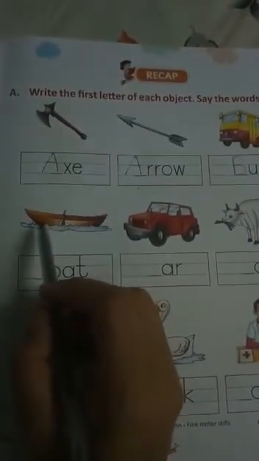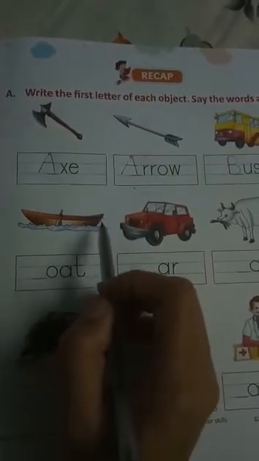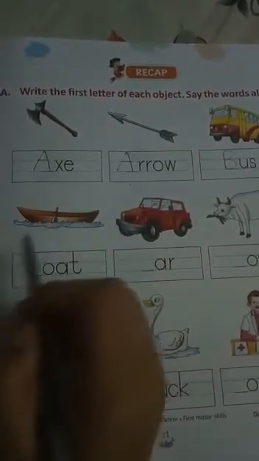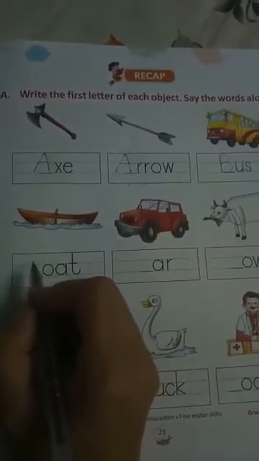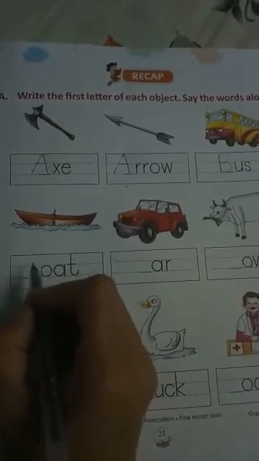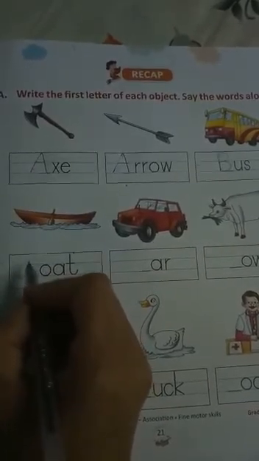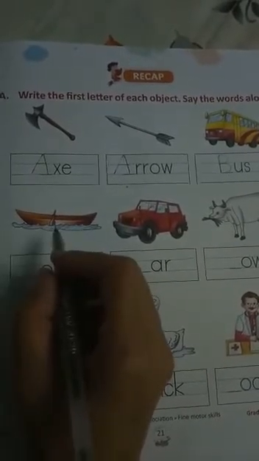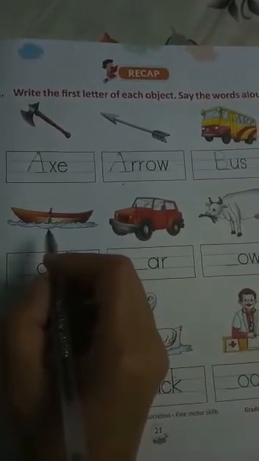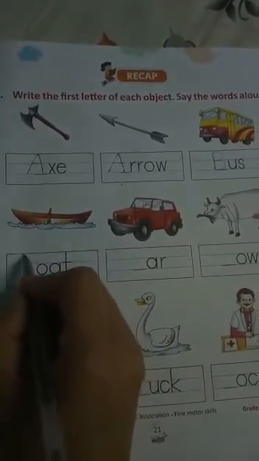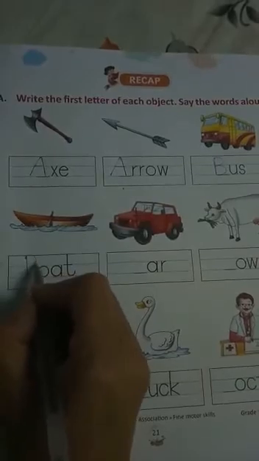Okay. Come to the next. And what is this? What is the name of this object? This is a boat. Here you can see in the river, in the lake, you can see a boat, isn't it? You also love boating, isn't it? I also love boating. So boat, what is the sound? Ba. And what is the letter? B. Okay. So you have to write here B.